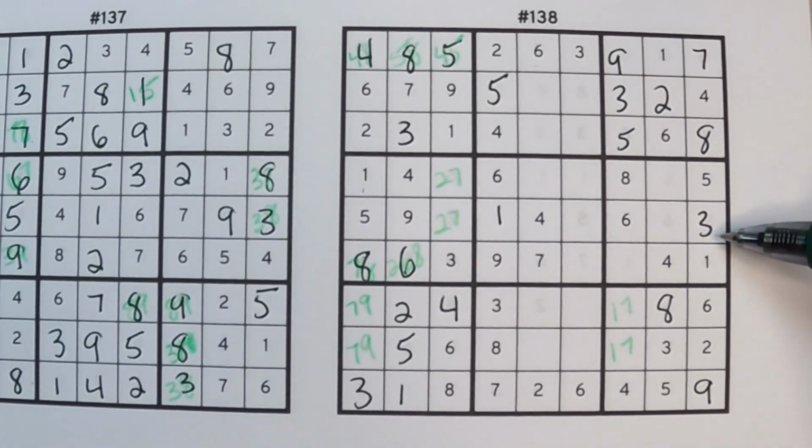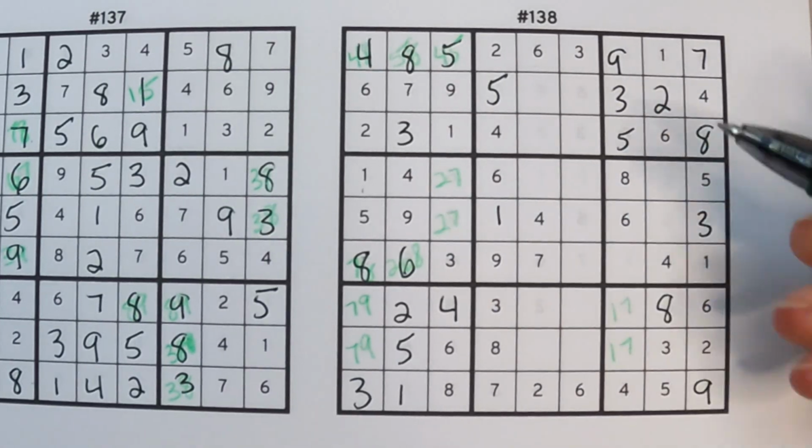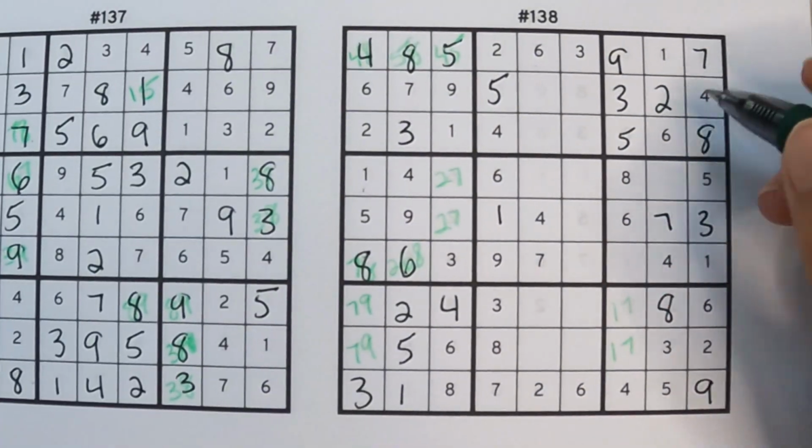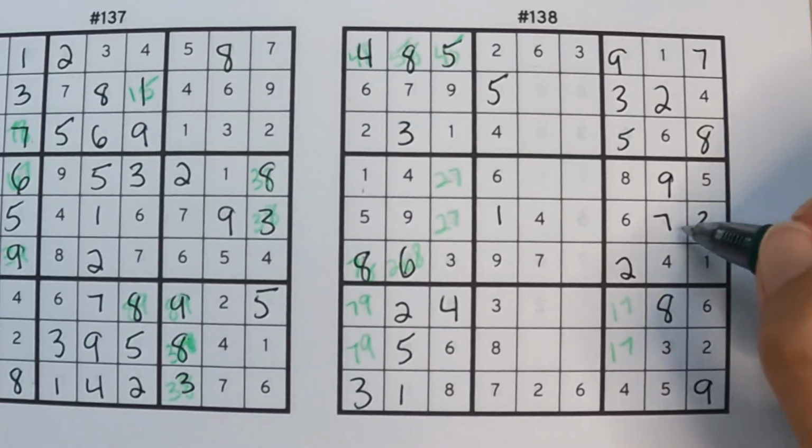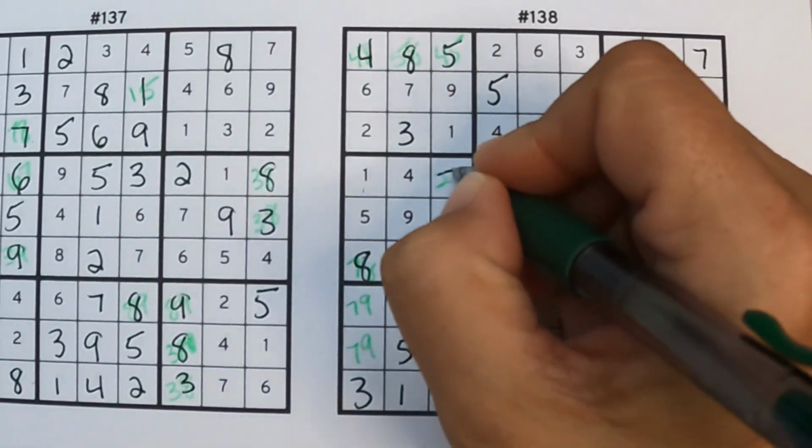For this box, we're missing 2, 7, and 9. We've got a 2 here and a 9 here, so this is our 7. That 2 makes this our 9, 2. That 7 makes this our 2, 7.